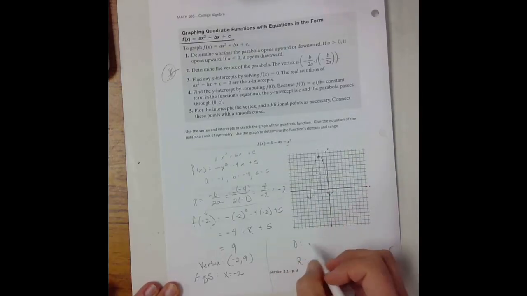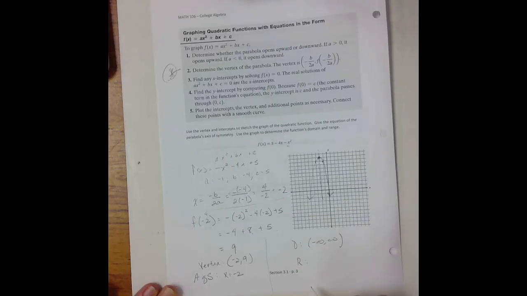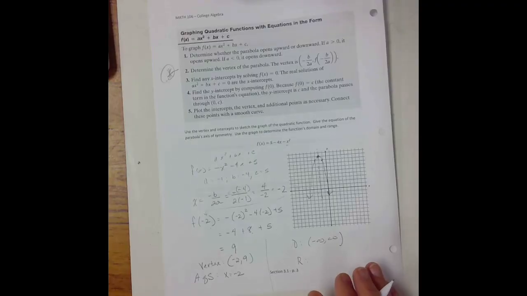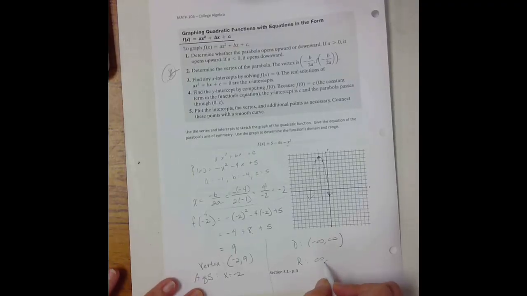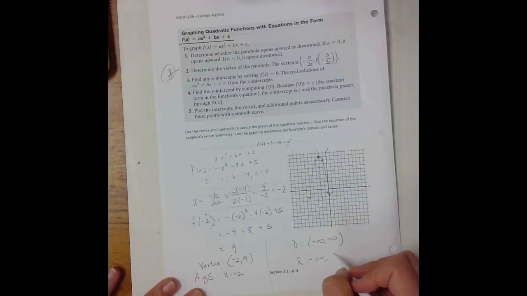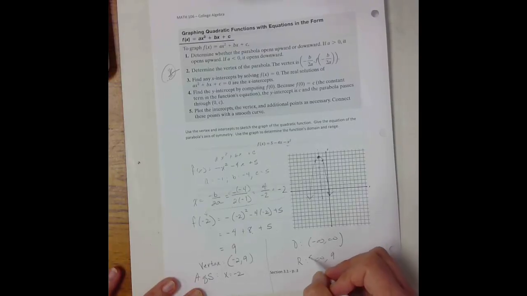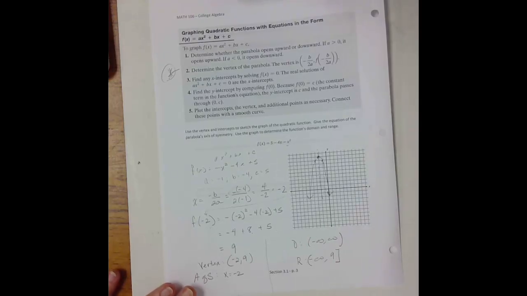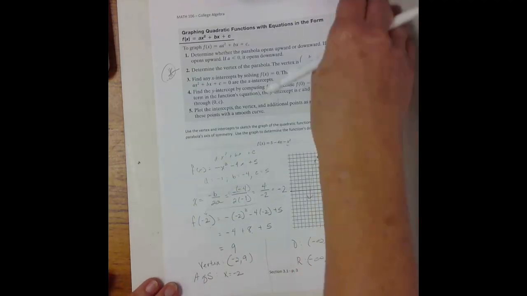So in this case, my domain, remember, is going to be negative infinity to infinity on all of these, but my range, my lowest value is going to start as what? Good. Negative infinity to 9. And then it's going to be parentheses and then a bracket with the 9. Any questions on that? Okay. Then the next one.